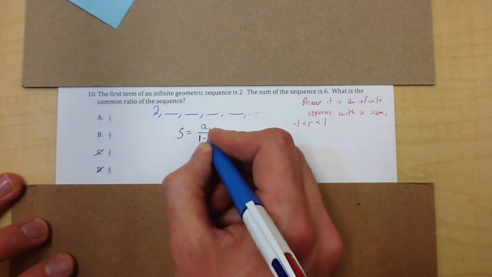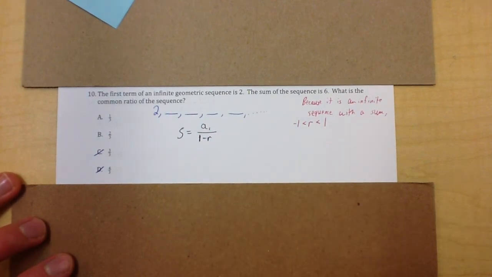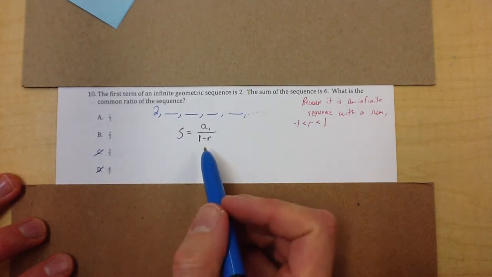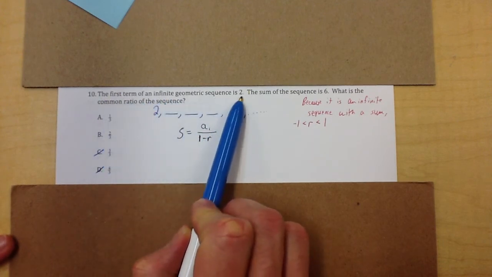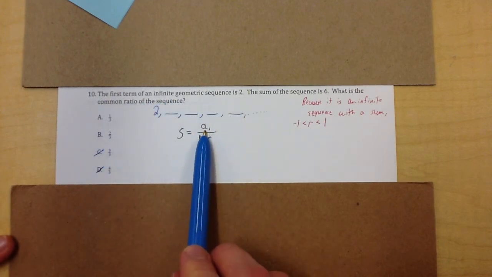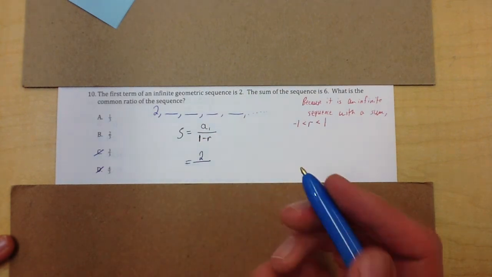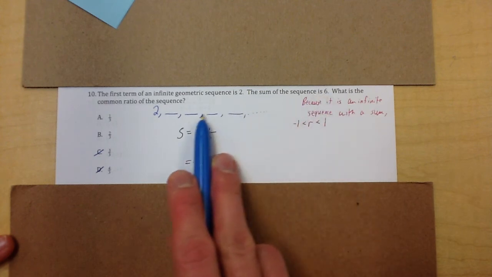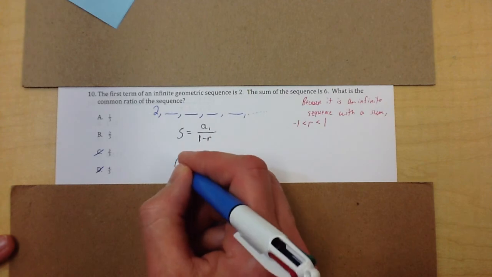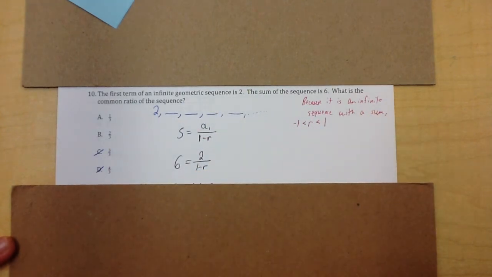There's a beautiful way algebraically to show how this comes to be and why this formula works, but we're not really going to go there right now. So what we're going to do is take this formula and plug in everything we know. Let's read the problem one more time. First term of an infinite geometric sequence is 2. The first one is 2. 2 over that equals something. The sum of the sequence is 6. Goes right there. The sum is 6. What is the common ratio? They're asking for R. Solve that. That's all it's asking you to do.